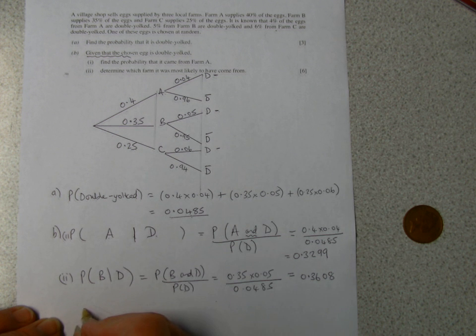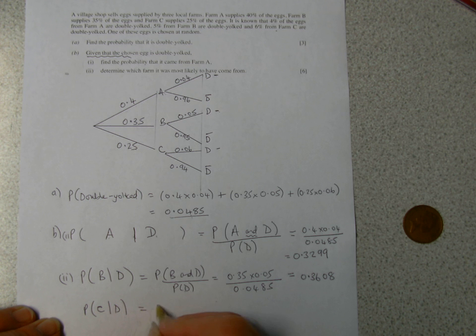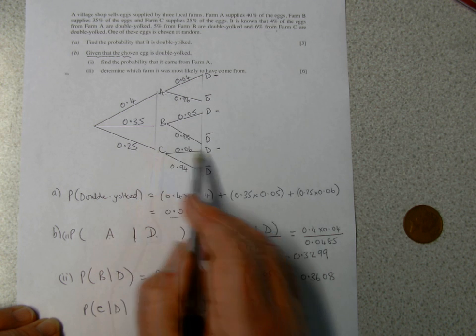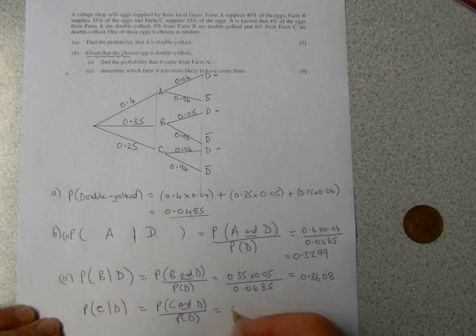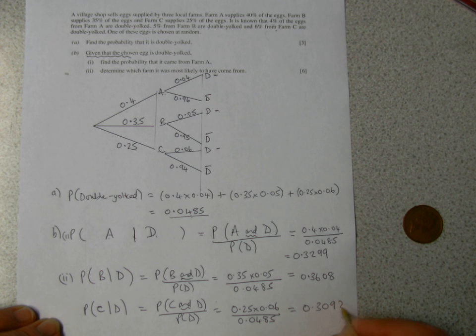And finally, do the same for farm C. C given D is C and D over the probability of D. C and D is 0.25 times 0.06 over 0.0485, and that comes to 0.3092.